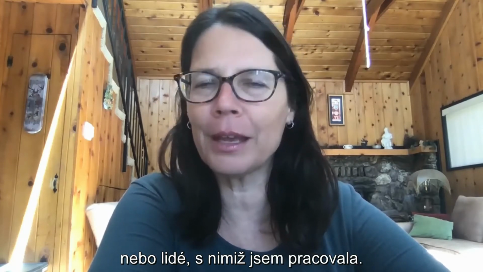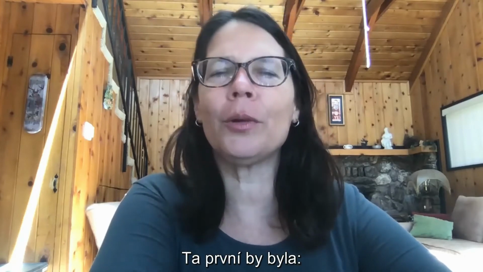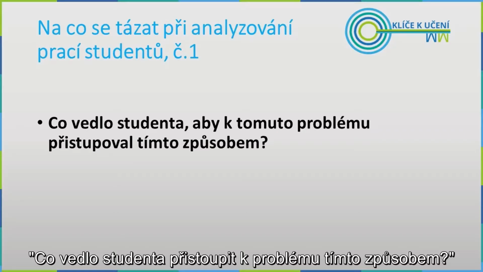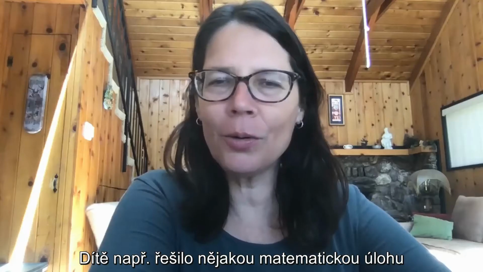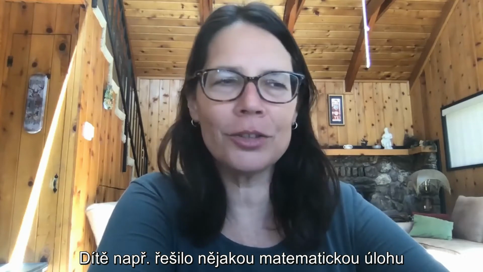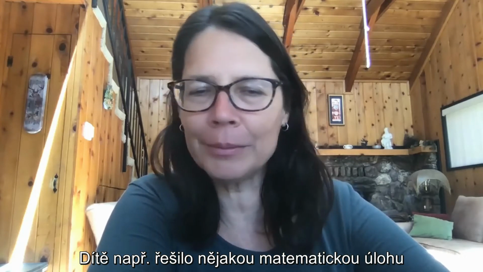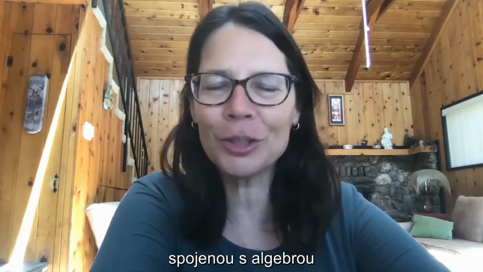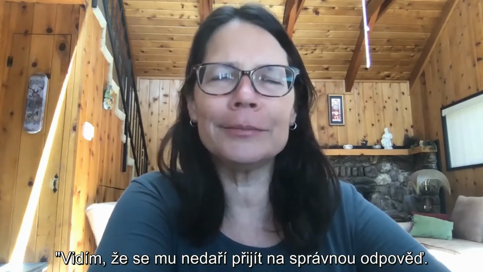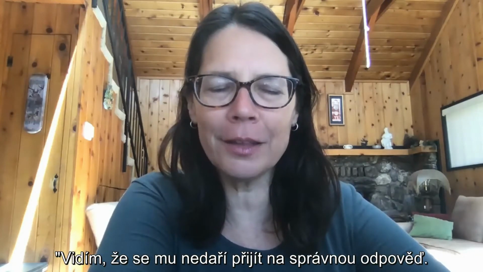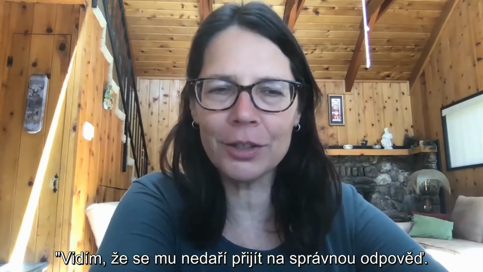The first one would be, what led the student to approach the problem in this way? Say a child did a math problem, maybe an algebra problem, and you see that they're not getting the correct answers.